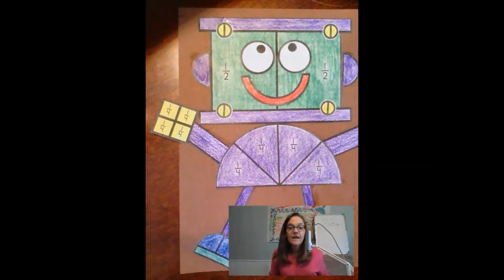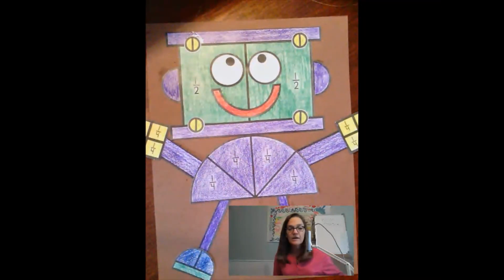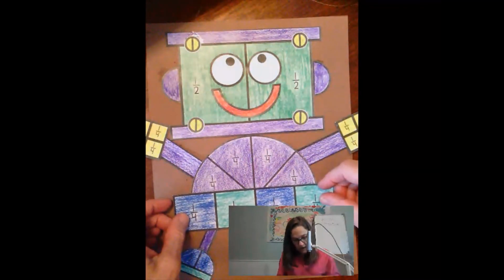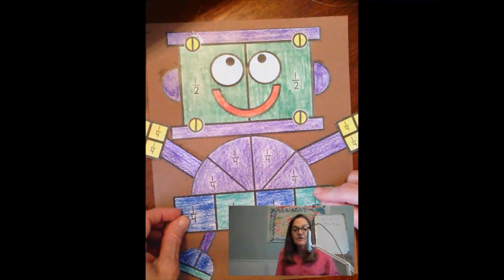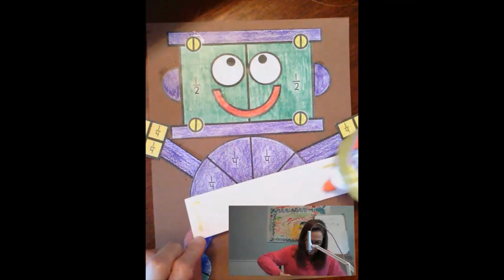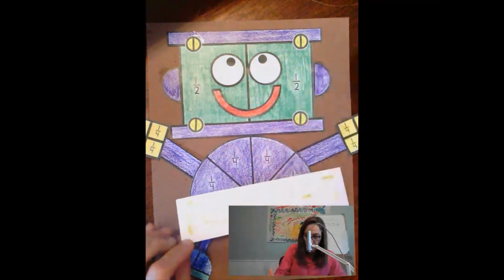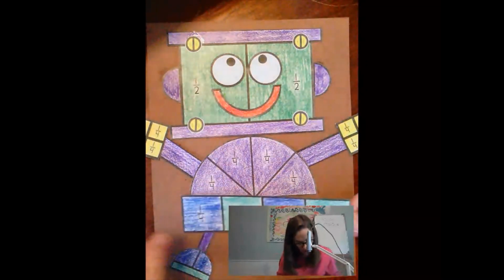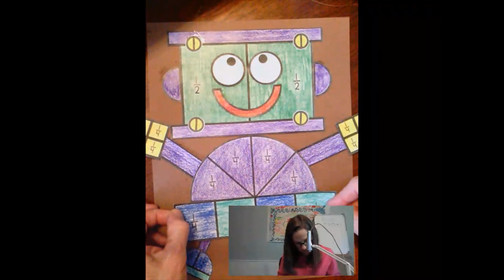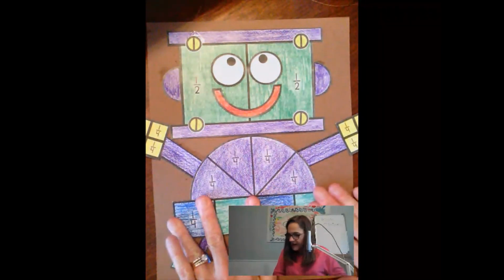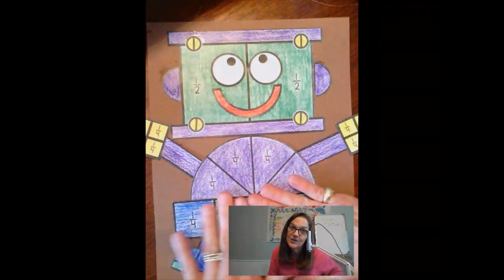Okay, and he's looking pretty good. He just needs one more thing. He just needs a body band between his body and his legs. We're going to glue this on, and then he'll be done. And he will help us say goodbye to our fraction unit. What should we name him? How about Rusty? Mr. Radcliffe says we should name him Rusty.